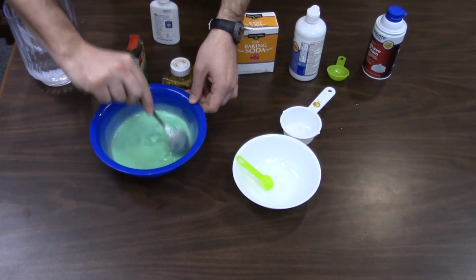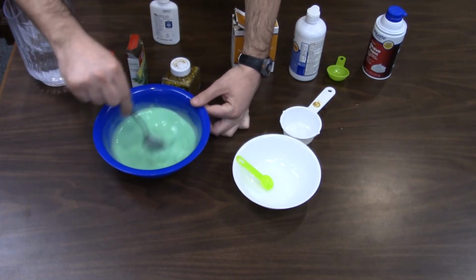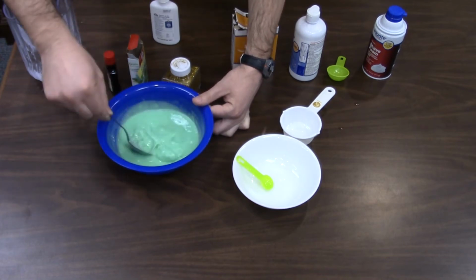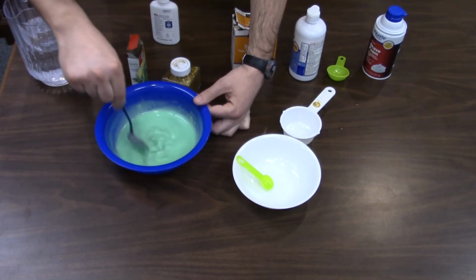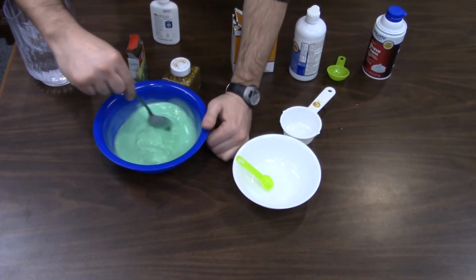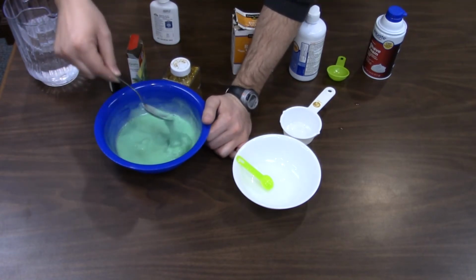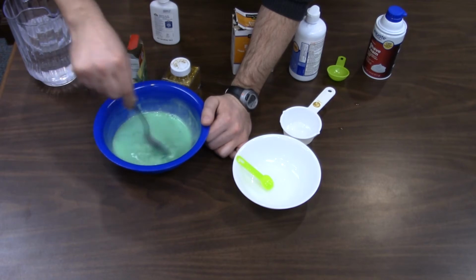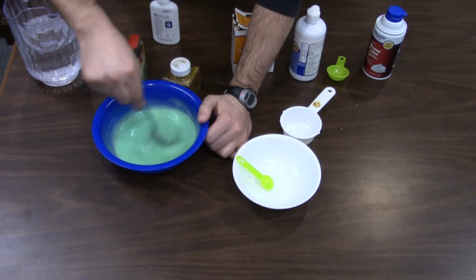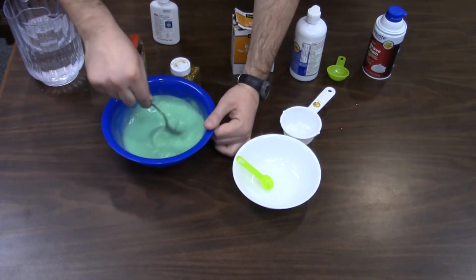Now what's happening here, we talked about the PVA is polymers, right? Those long chains of repeating molecules. And before, when it was just the PVA and the water, well, those long chains just kind of hung out together. Now as you do this, you may need to kind of get into the middle and really pull it apart to make sure all that boric acid is mixing with the rest of the material. And this mixing might take a little while.